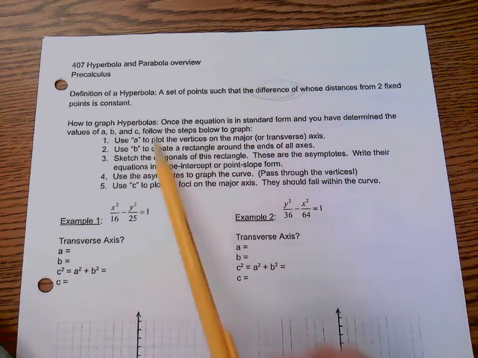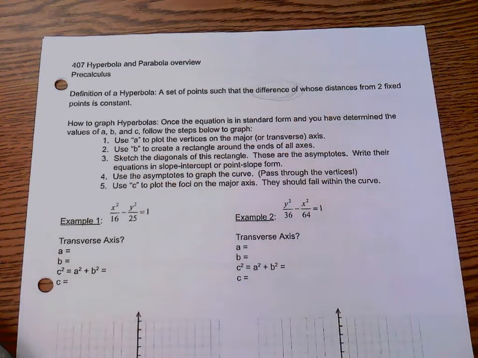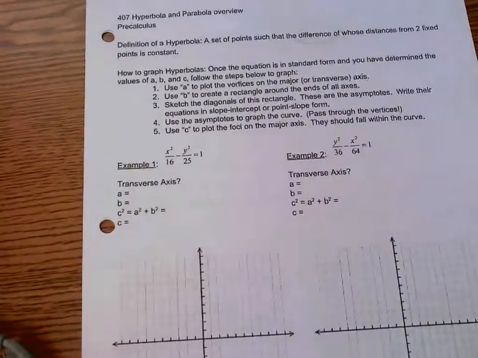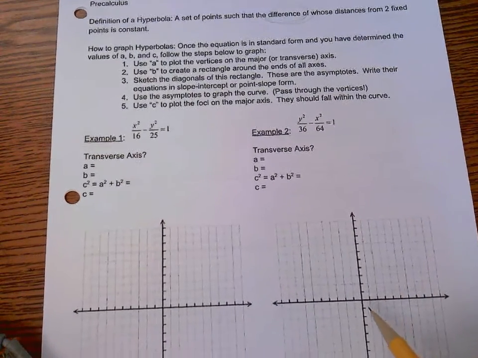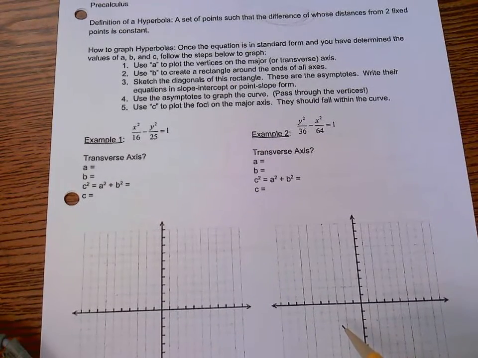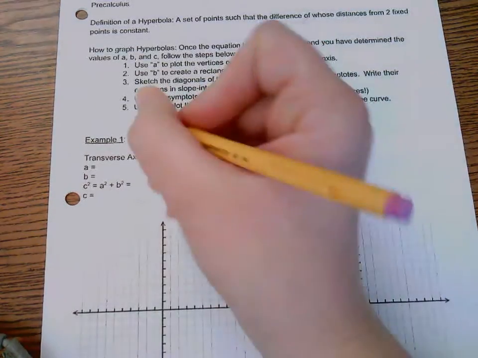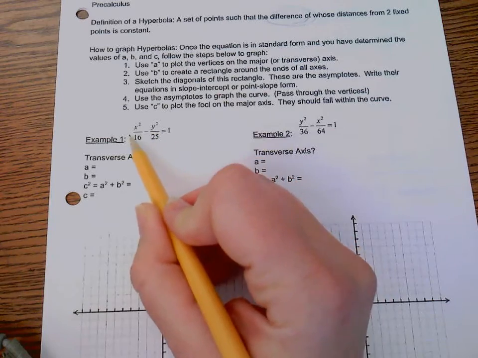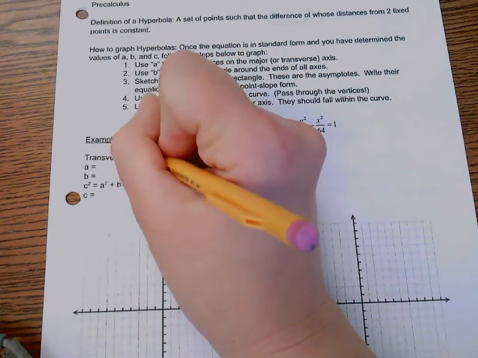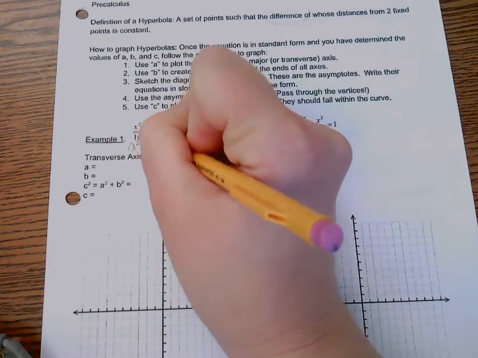So here are the steps of how to graph a hyperbola. The first thing is we are going to find the center of the hyperbola, and we're going to find the A and the B values. In this format, because subtraction is not commutative, it goes in a specific order. A squared always comes first.